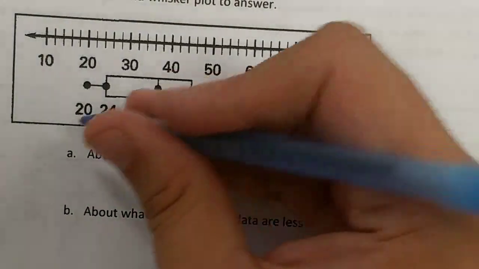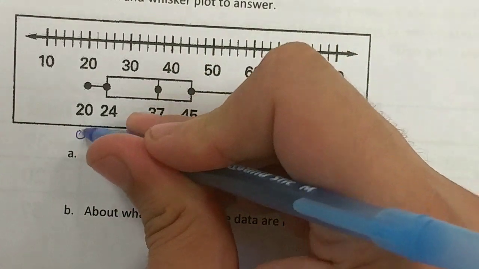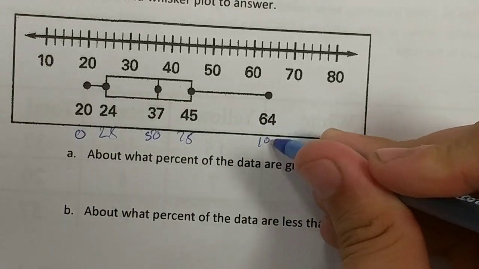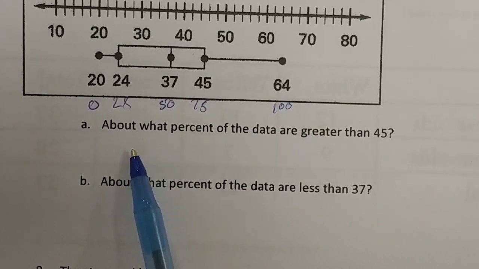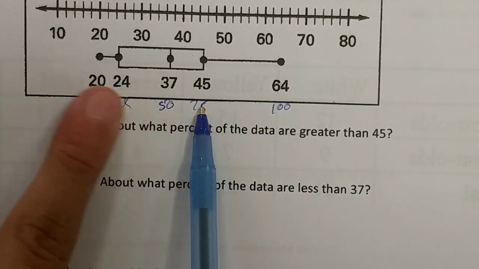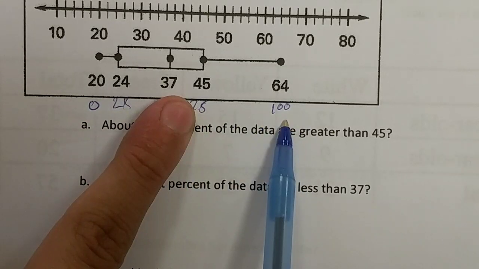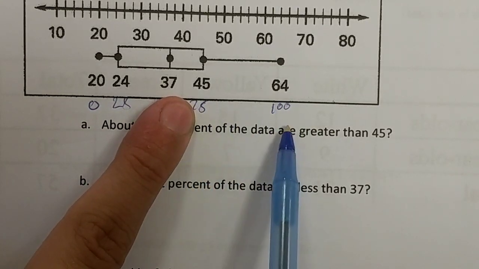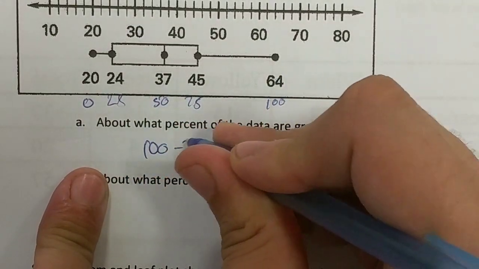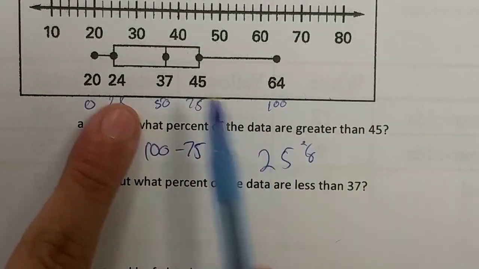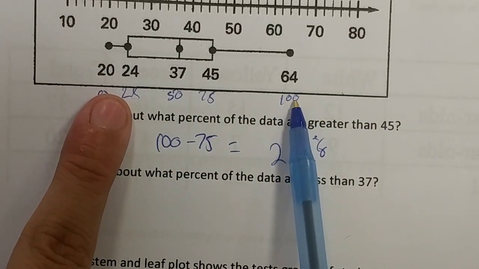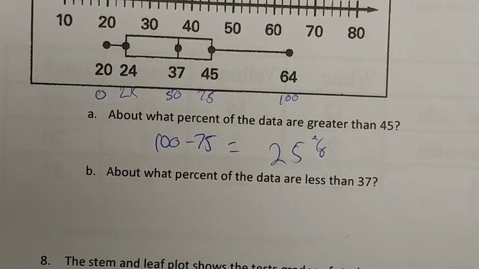Oh, so the percentages. The percentages are always like this from left to right: 0%, 25%, 50%, 75%, 100%. What does that mean? About what percentage of data is greater than 45? So 75 means it's bigger than 75%. So what's bigger than 75%? 100%. That's the max. So 100 minus 75 leaves you at 25%. Now, if I said greater than 24, it would be 75% because the max is 100 and this is 25. 100 minus 25 would have been 75.